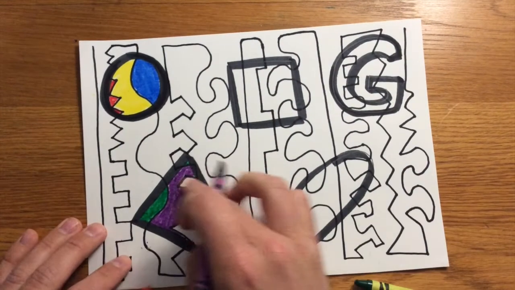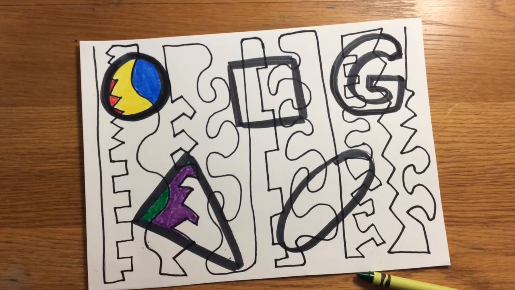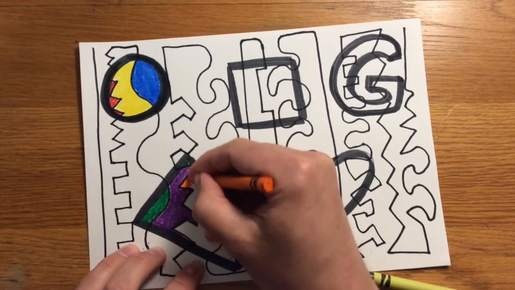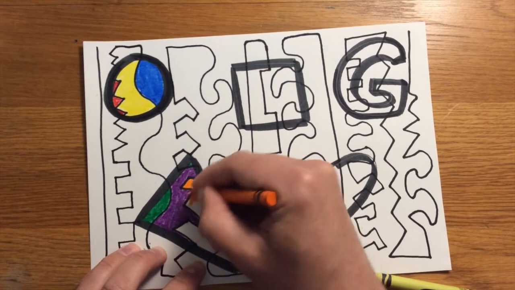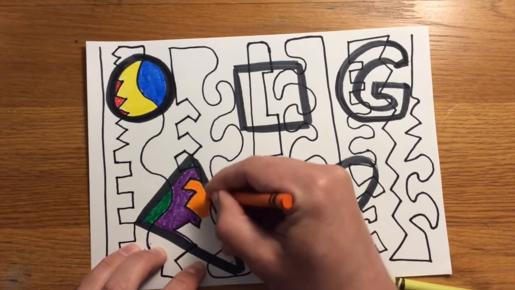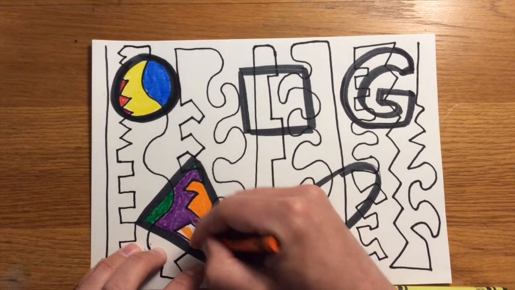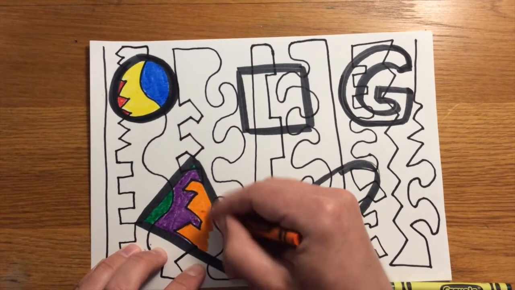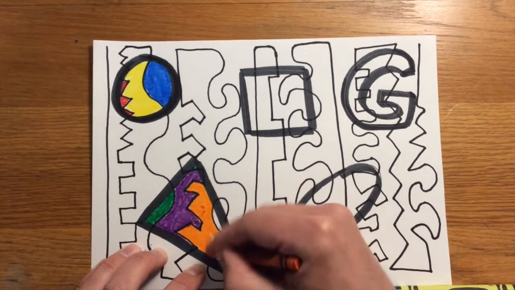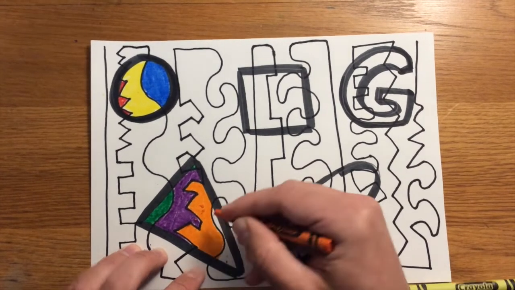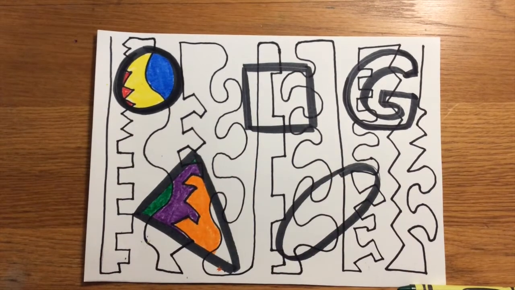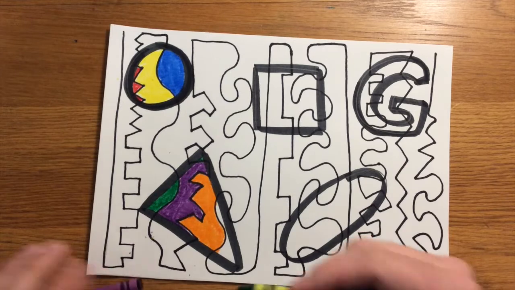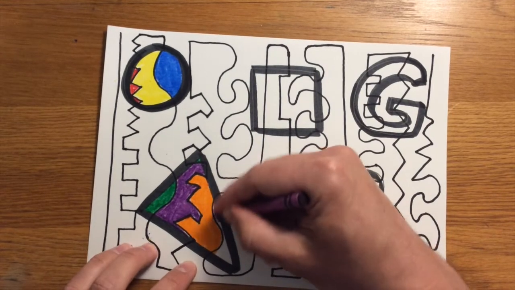Okay, so now I've got this edge of the line here, so now it's a new shape, so I'm going to use the color I haven't used yet, which is orange. So just by closing off the continuous line with these different shapes, you're creating this pattern inside, and that's what you're focusing on. And as you color these shapes, they really start to stand out. And I'll go back to the purple for this last section.